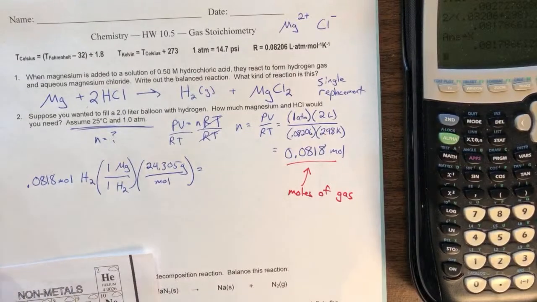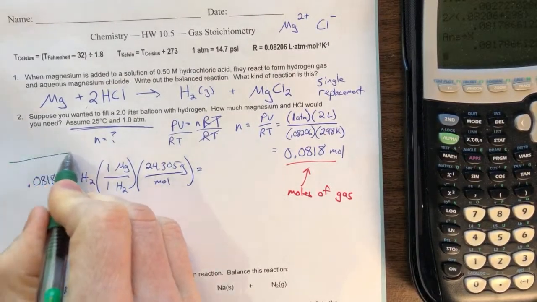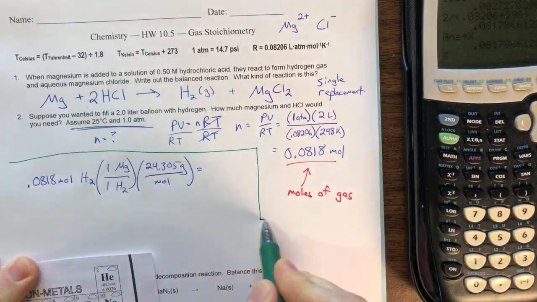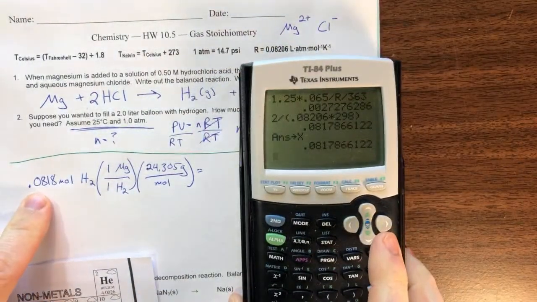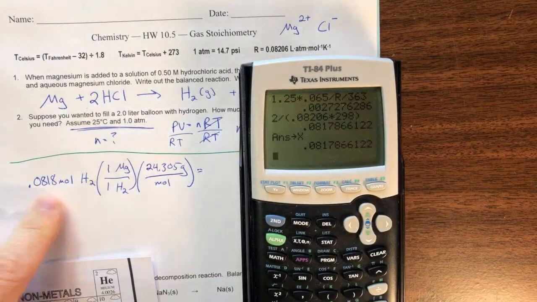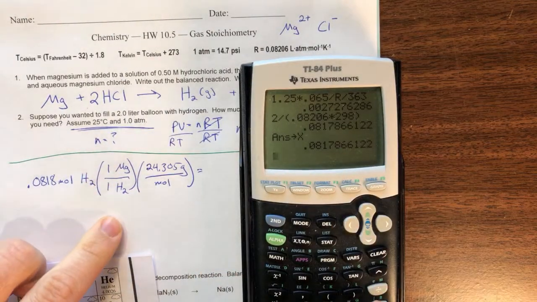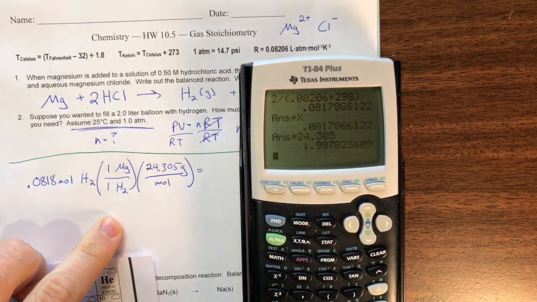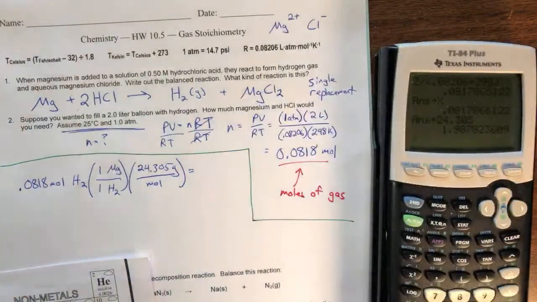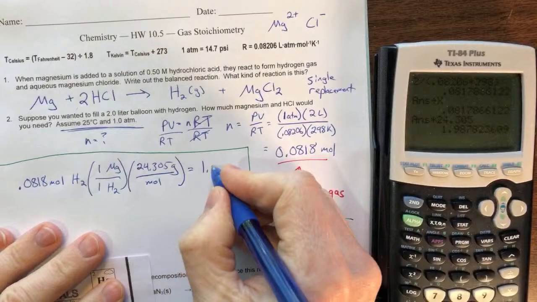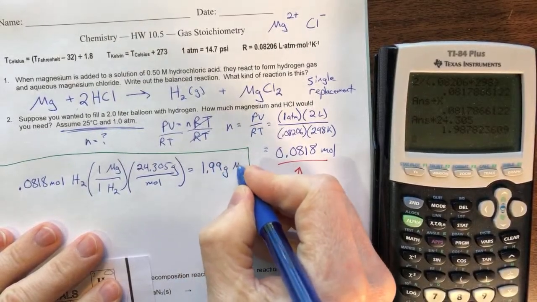So that's going to be this number, 0.0818, which we have stored in our calculator, times 1, which is the same thing, times this 24.305, and then boom, 1.99 grams. Okay, 1.99 grams of magnesium.